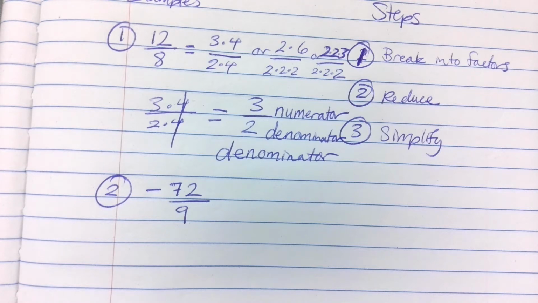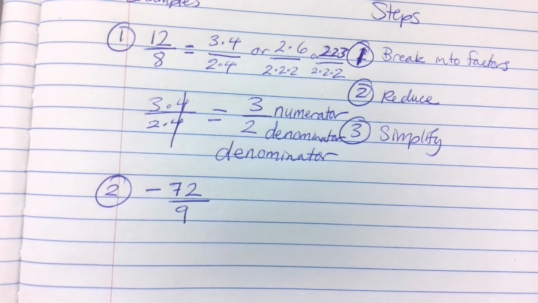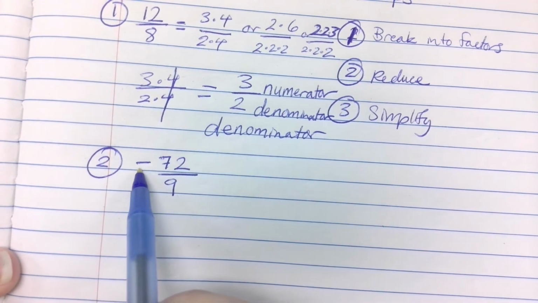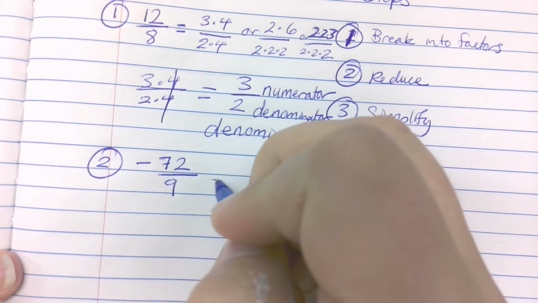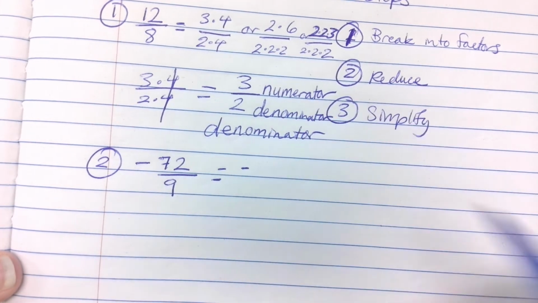Are we ready? Okay. So it's going to be the same steps. The only thing that's different is we have a negative going on. That's not a big deal. Just leave it chilling in the front.